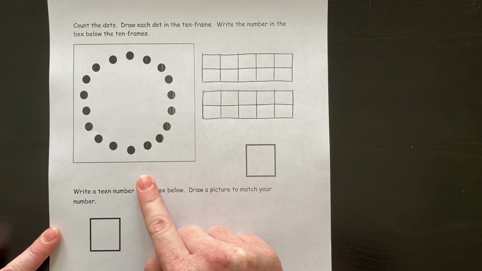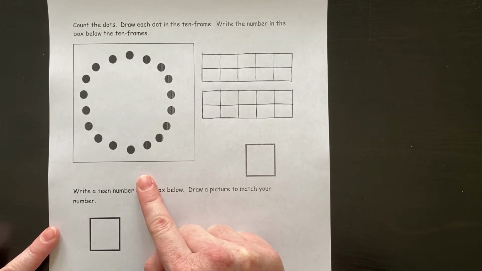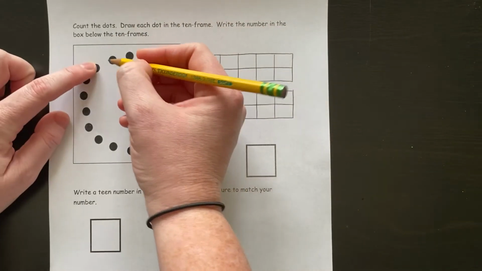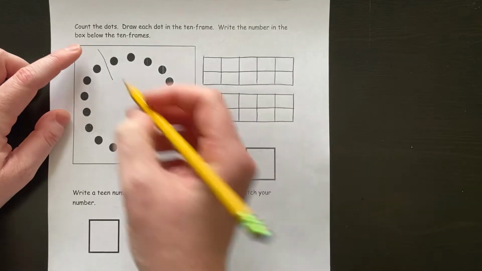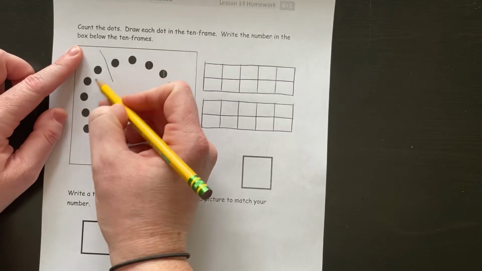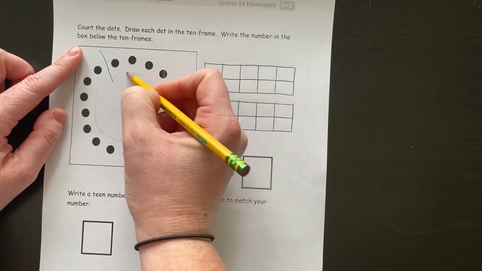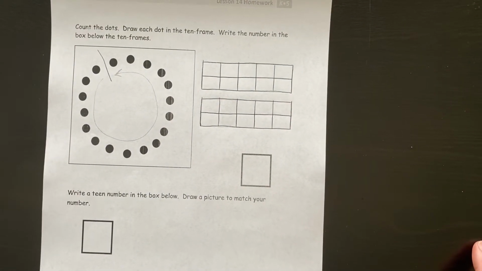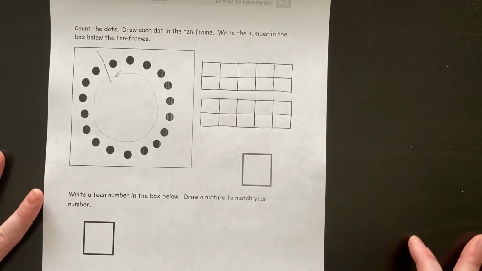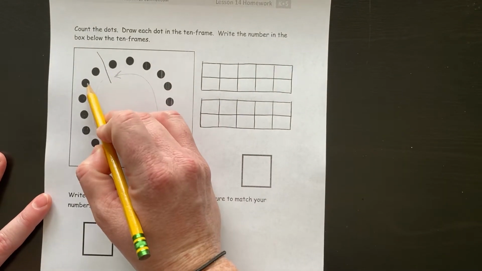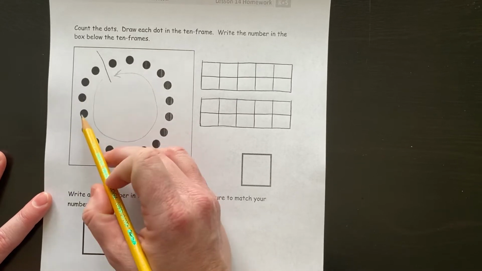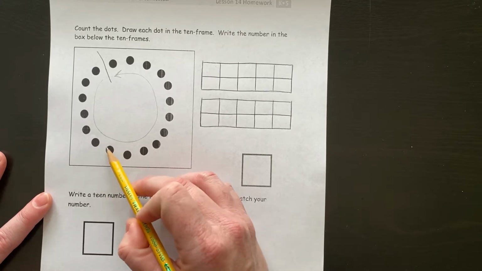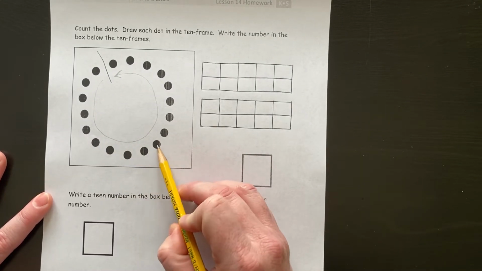So it's kind of tricky. You got to come up with a strategy to make sure you know where to stop. So sometimes I put a line and I say, okay, I'm going to start at this one. I'm going to put a line here and that'll be where to stop. So I'm going to start here and go around my circle and then stop at that last one. Okay, sometimes you can do a line. That's a great idea. Let's use that one this time, okay? 1, 2, count with me, 3, 4, 5, 6, got off, 7, 8, 9, 10.